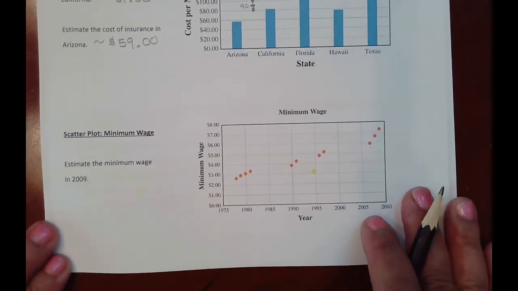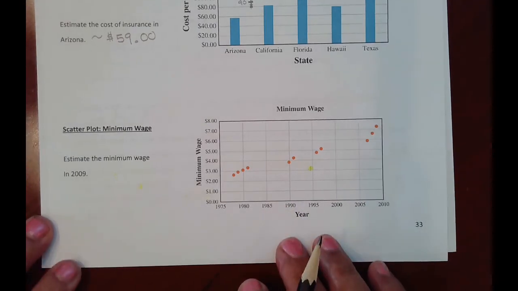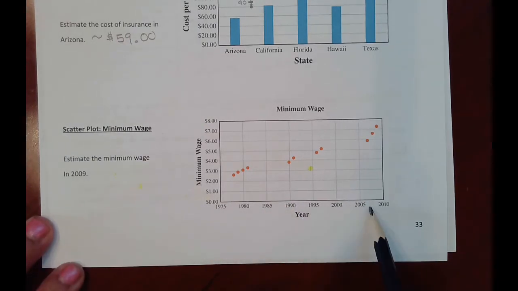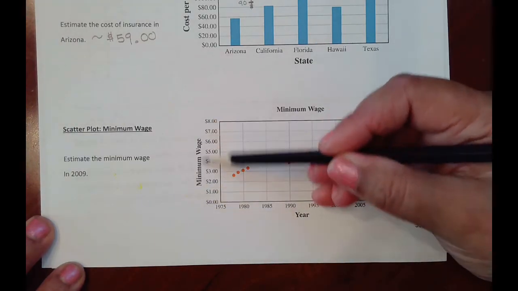Likewise, in this particular problem, estimate the minimum wage. This entire table is about minimum wage. You have the year that you're talking about here, and then the minimum wage amount on the vertical axis.